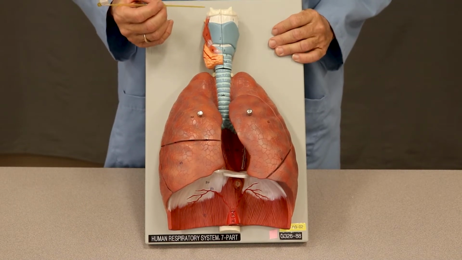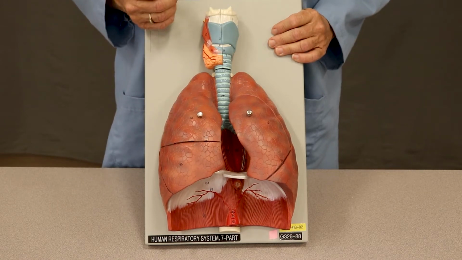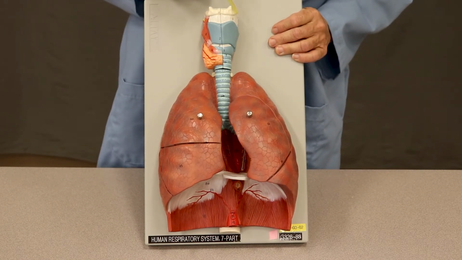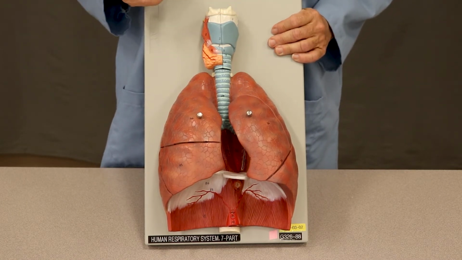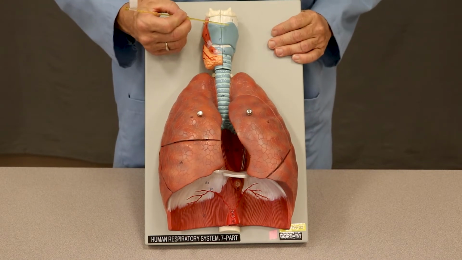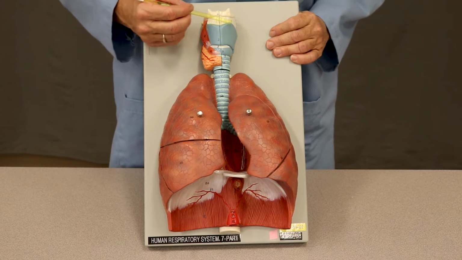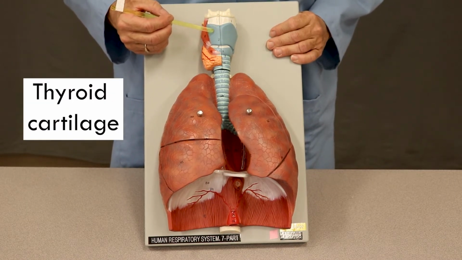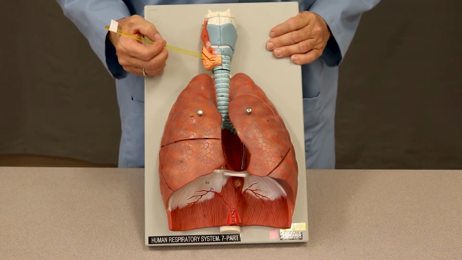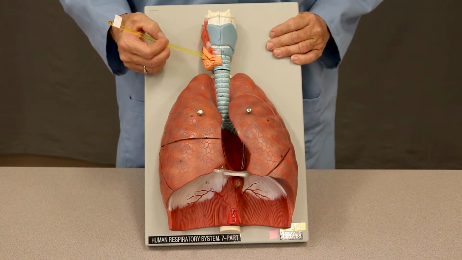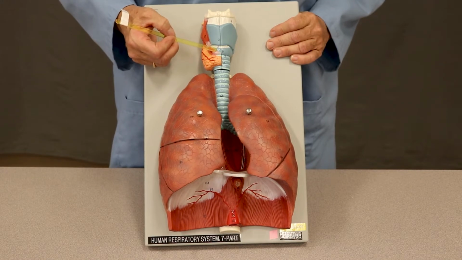So now we're going to talk about the larynx and then the lower respiratory tract. So you should recognize this bone from Bio 201. This is the hyoid bone. Inferior to the hyoid bone, we have some pretty significant looking cartilage here. This is called the thyroid cartilage, named after the thyroid gland, or maybe the thyroid gland is named after the thyroid cartilage. And then inferior to the thyroid cartilage is the cricoid cartilage.